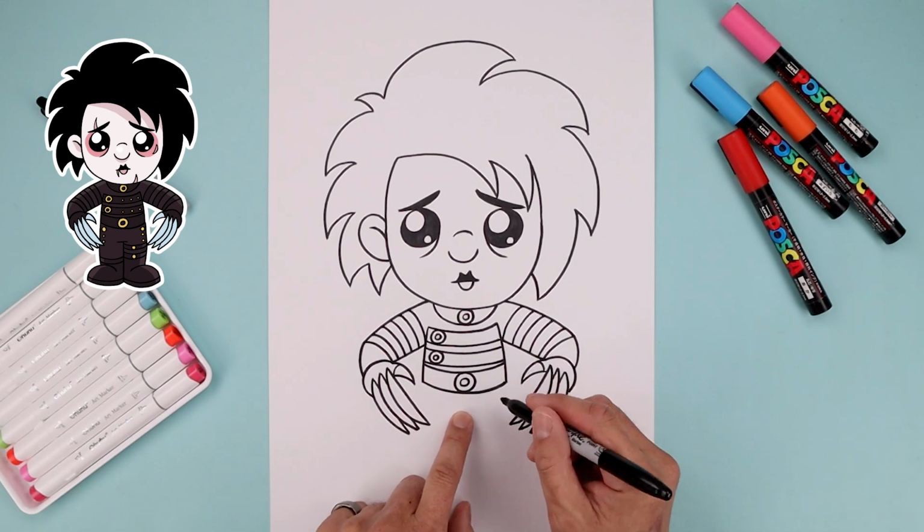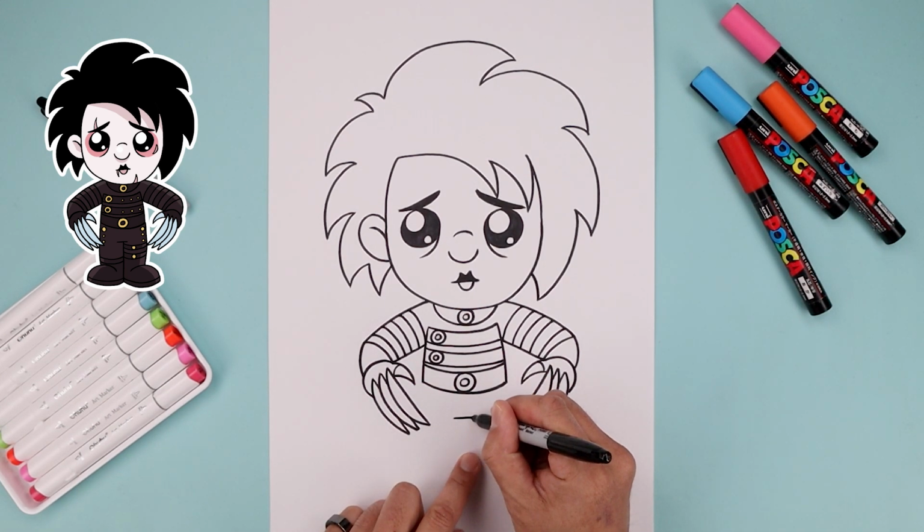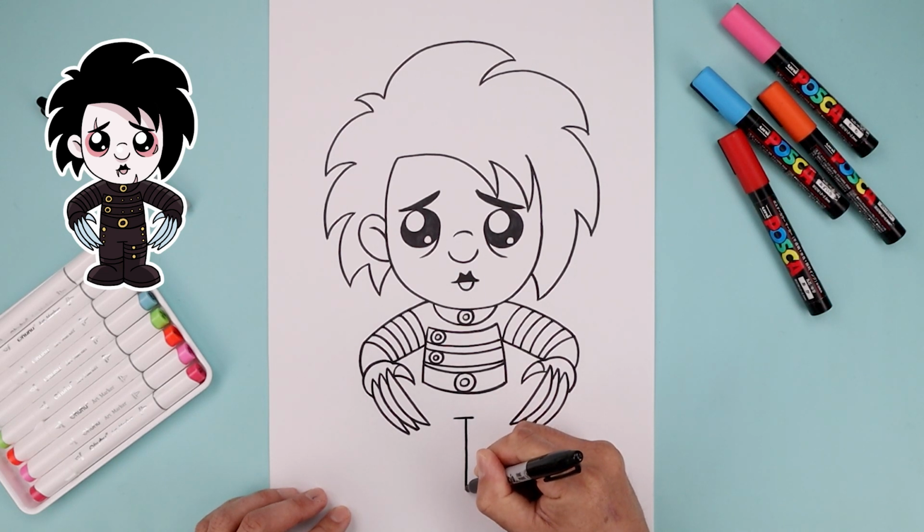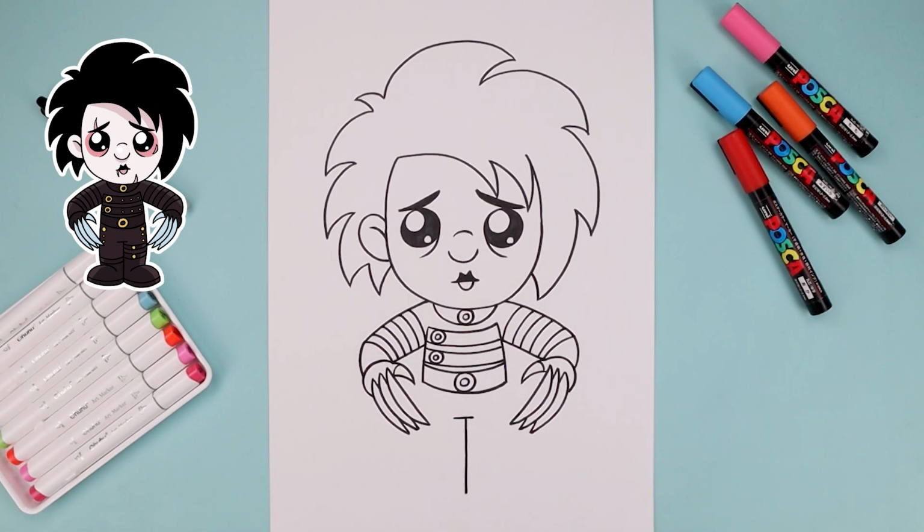Now I'm going to go to the center, step down and draw a short line going across. In the middle, draw a straight line coming down in between the legs, down towards the heel. Now you want to round out the bottom of the feet. Starting from the center, let's start with the left side, coming down and up towards the outside of the foot. Same thing on the right.